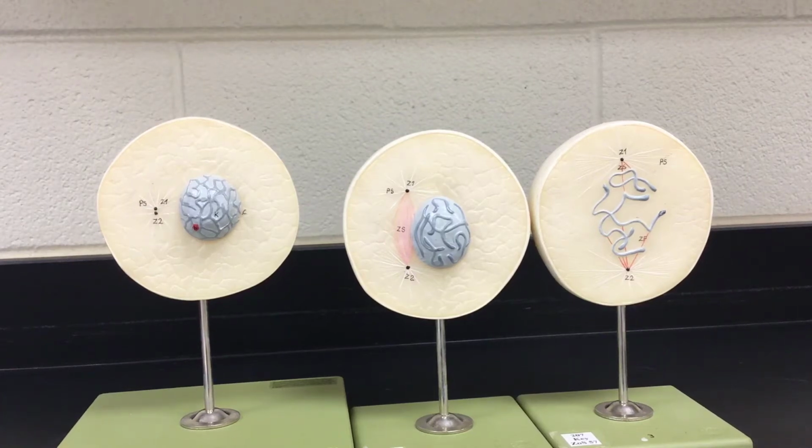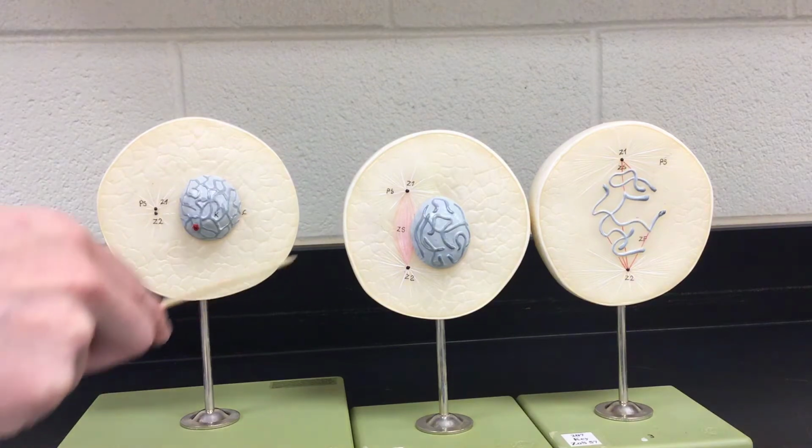Right, this video is going to be about our mitosis models. So for our mitosis models, I'm going to start over here with this model. Before we get started, I'm going to go over this: this is the cell membrane.